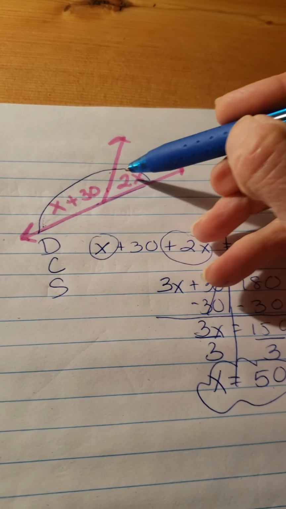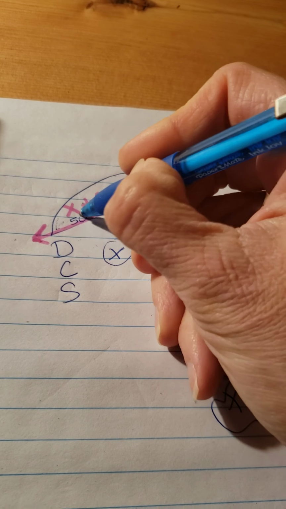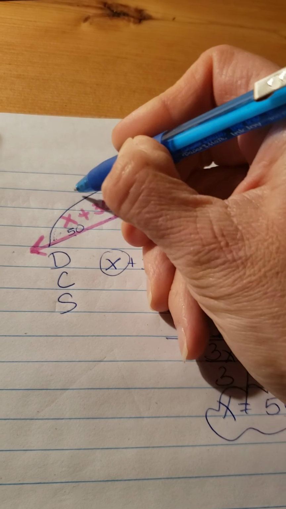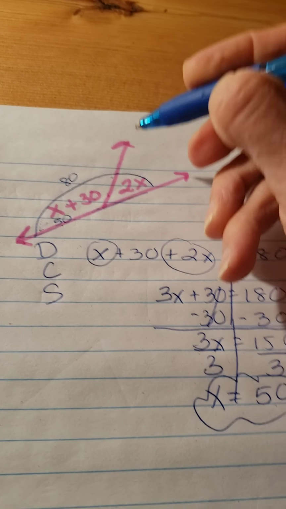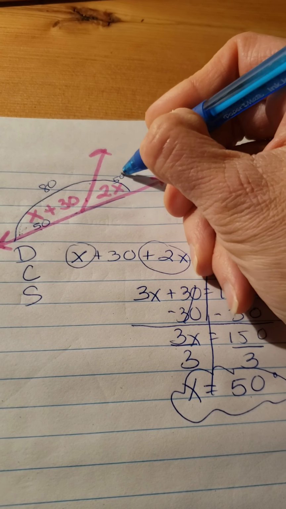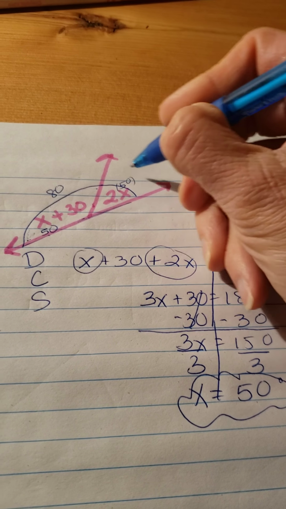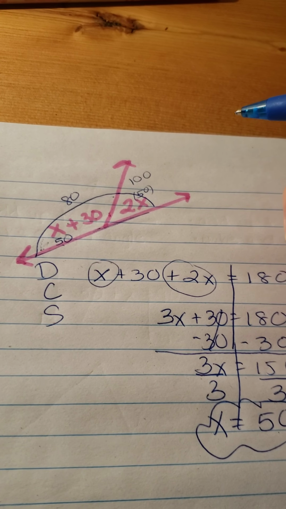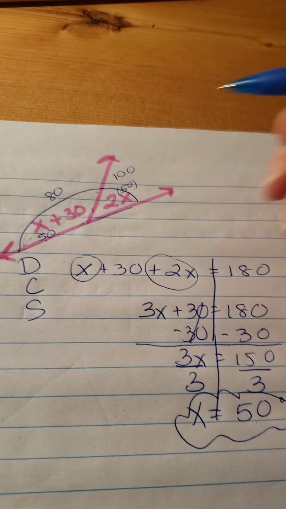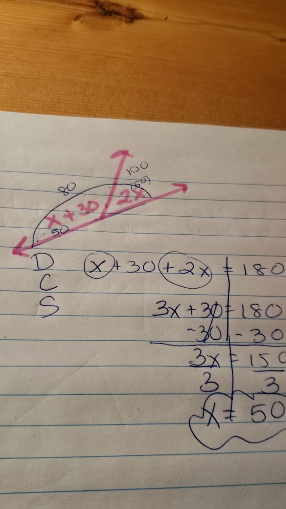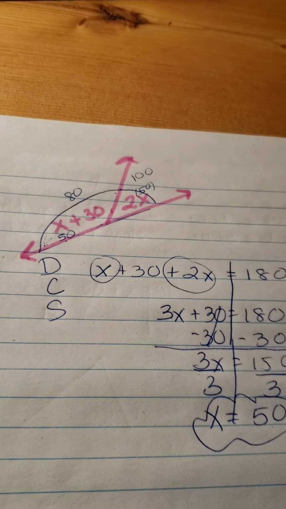But if we want to know how big the whole angle is, if we put 50 here, we know that 50 plus 30 is 80. And here, this would be 50. So 2 times 50 is 100. And 80 plus 100 is 180, so that makes the straight line. I may have not drawn this one to scale.